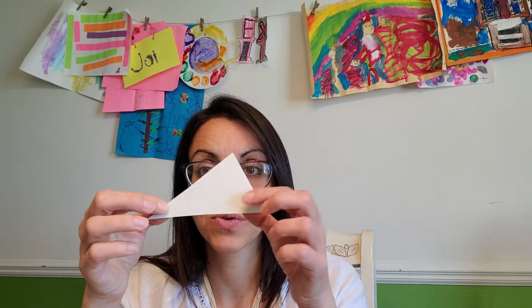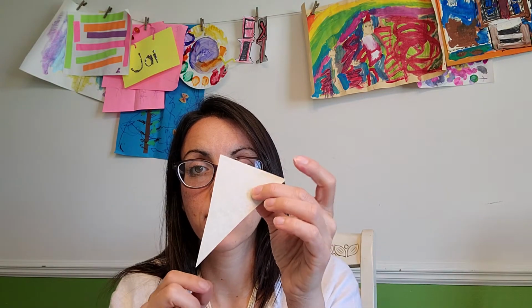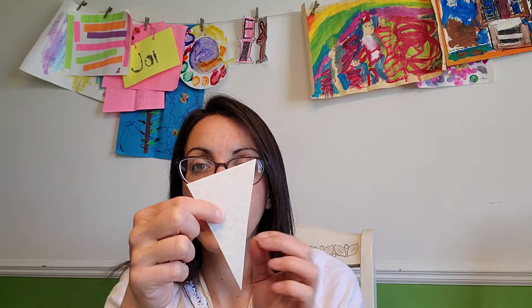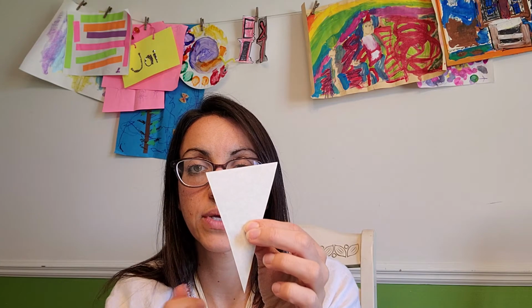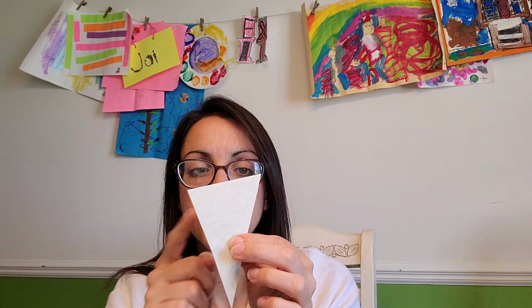All right, my next shape has 3 vertices and 3 sides, and it is made out of straight lines. What shape do you think I have? A triangle, and this triangle might look a little different, and I can even turn the triangle. But no matter what, it still has 1, 2, 3 vertices, and it still has 1, 2, 3 sides. So no matter how I turn it, it is still a triangle.